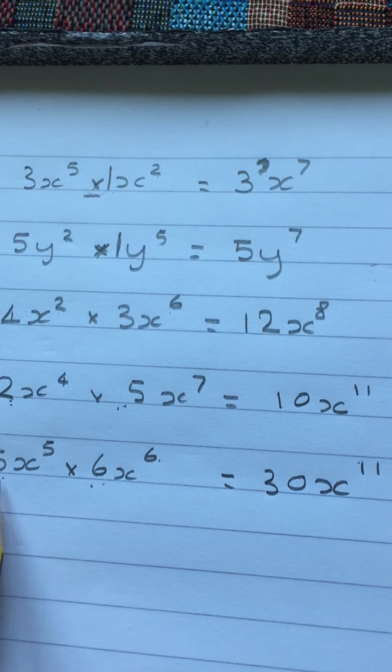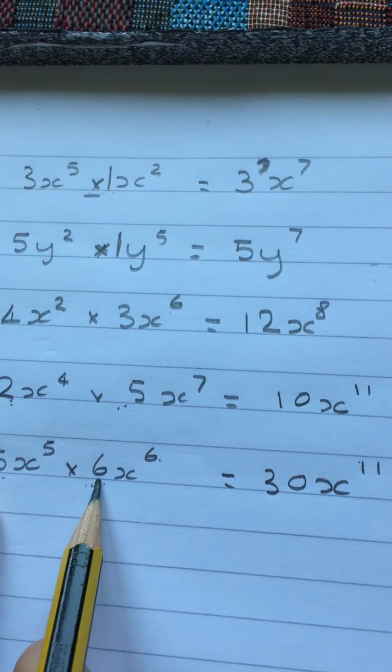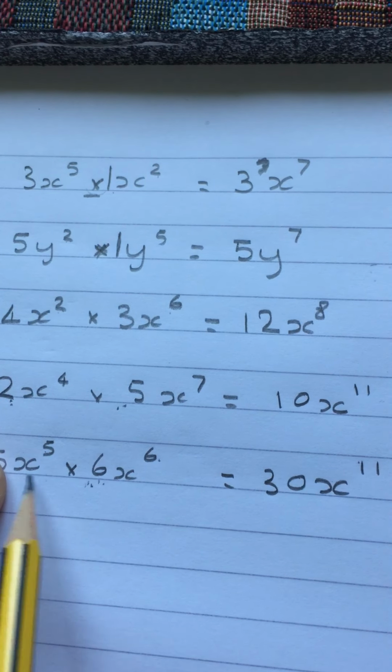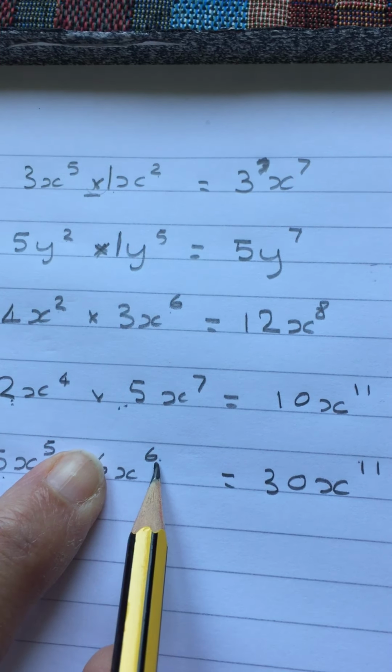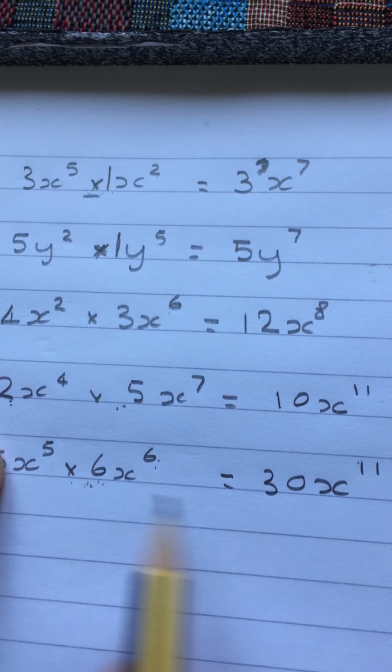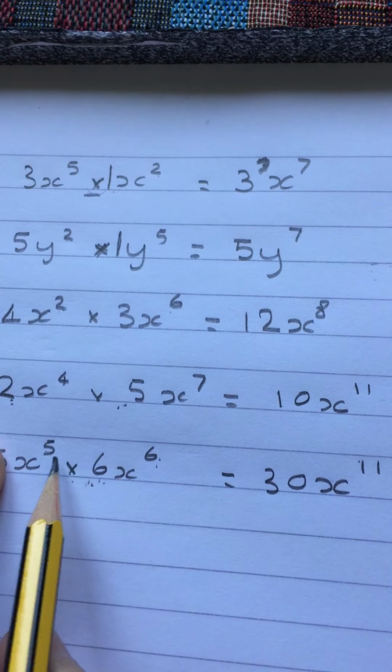So these numbers I just treat like I normally would. So 6 times 5 is 30. Once I've dealt with them, put that down there, I just can concentrate on this part. So the x to the power of 6 times by x to the power of 5. So I'm left with x to the power, and to find out my power, I add them together.